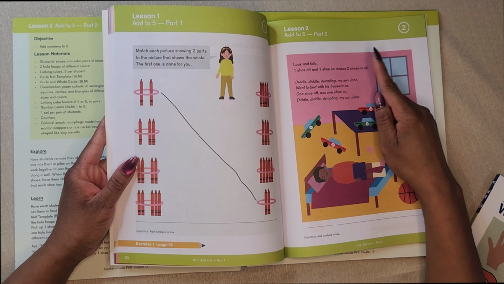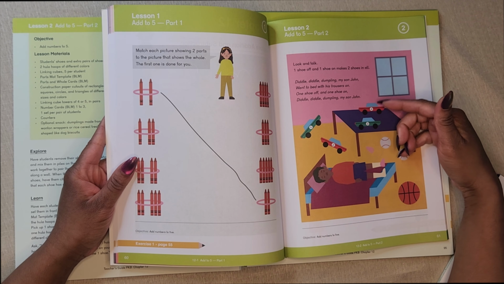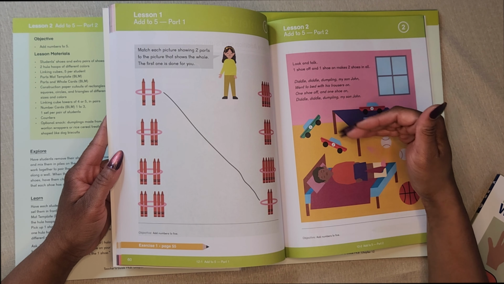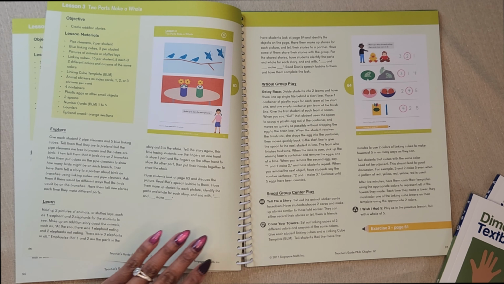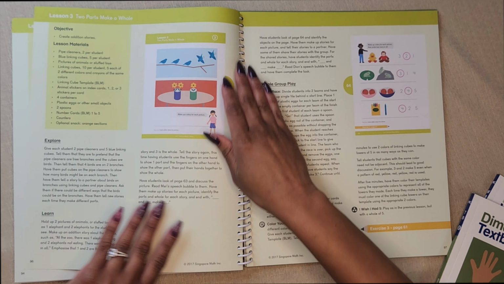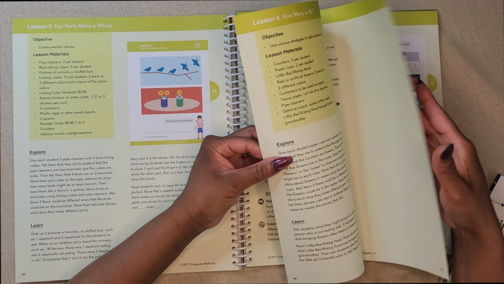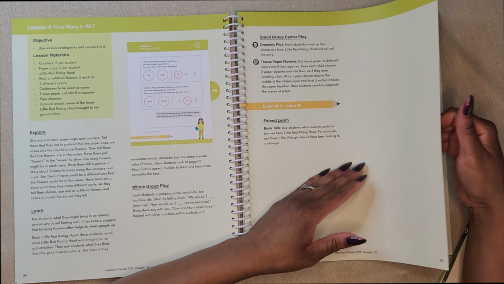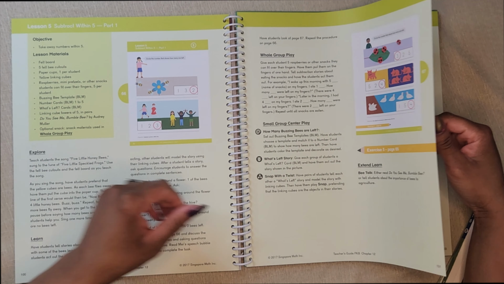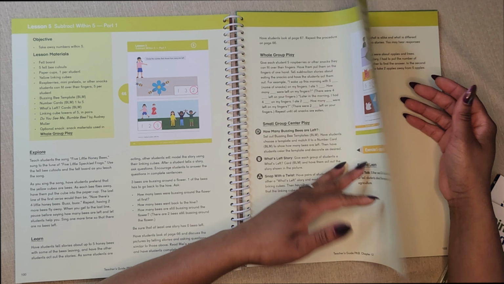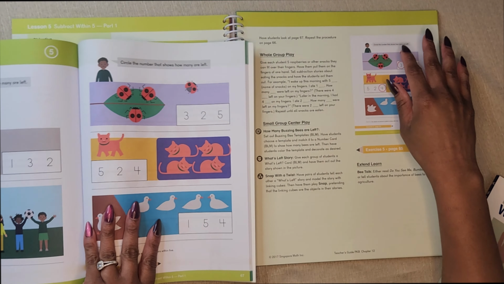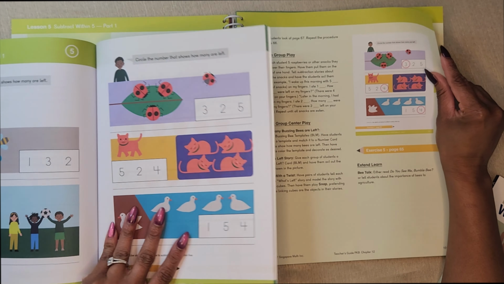Look and talk. 1 shoe off and 1 shoe on. Make 2 shoes in all. And then it has a riddle, right? And then we have lesson 3, 2 parts make a whole. Lesson 4, how many in all. Lesson 5, subtract within 5, right? And then you have the next learn activity.